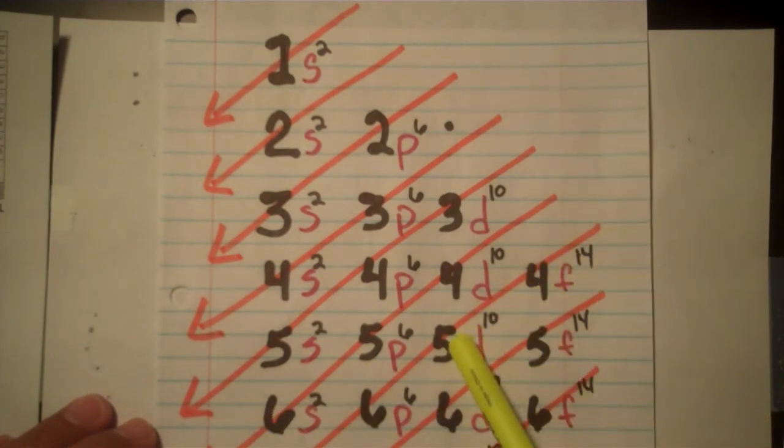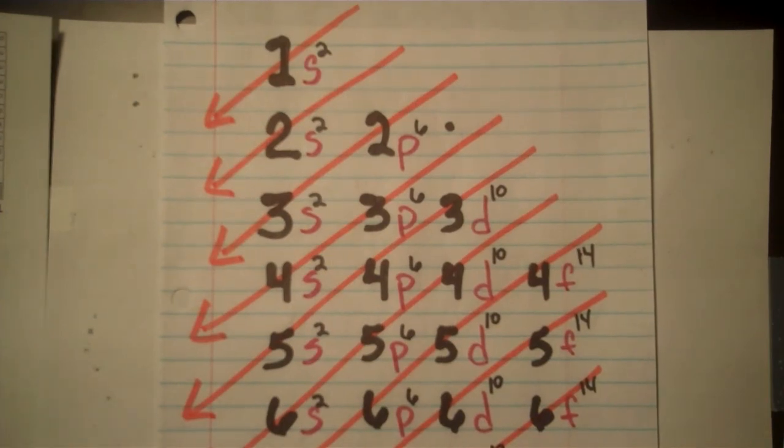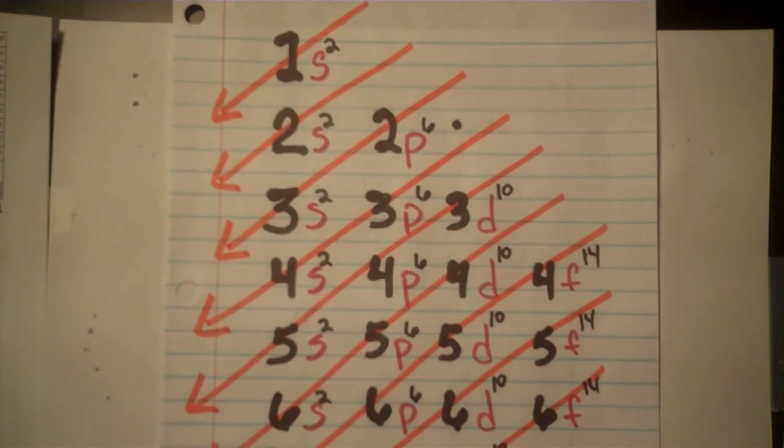4f, 5d, 6p, 7s, 5f, 6d, 7p, 6f, 7d. That is the path or the order in which we fill electrons around the nucleus. Okay, we're going to look at some examples real quick.